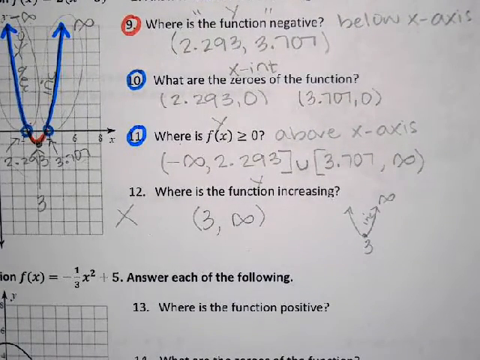Whew. How do your brains feel? Are they okay? Okay.